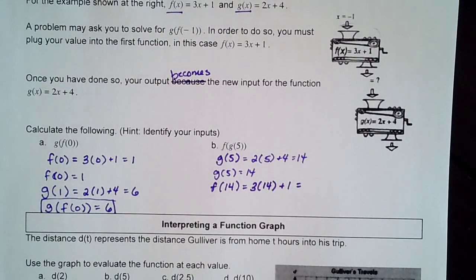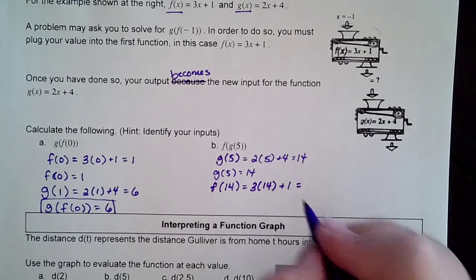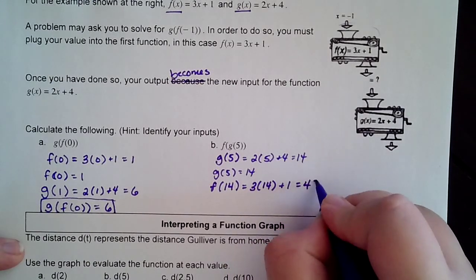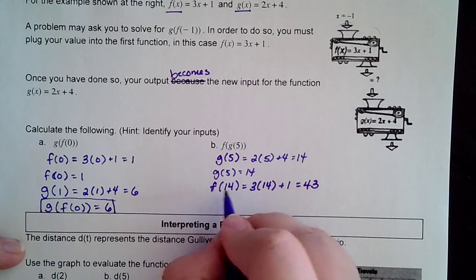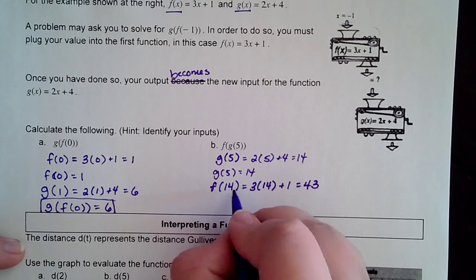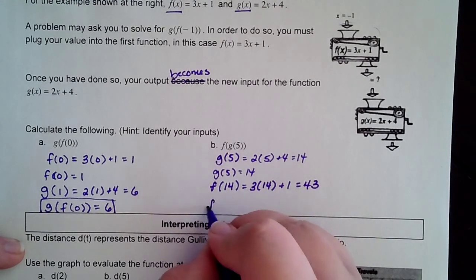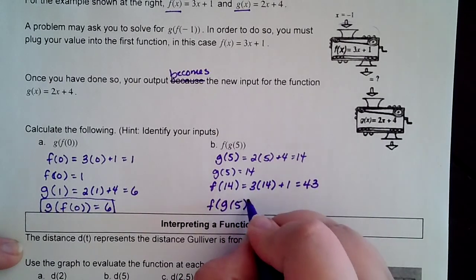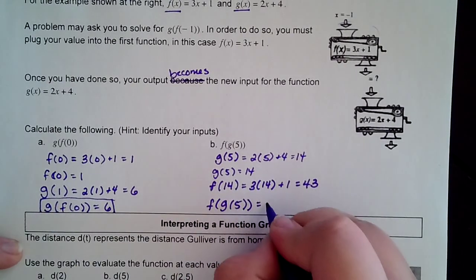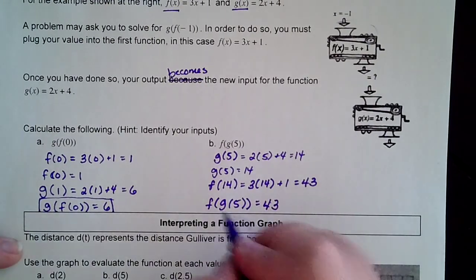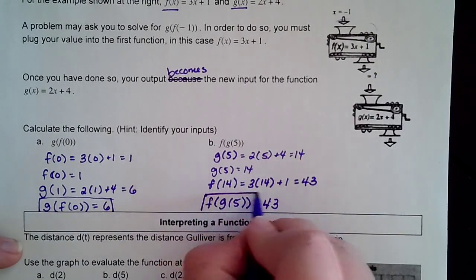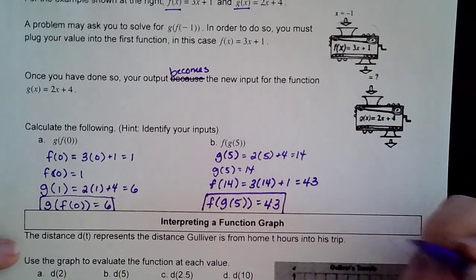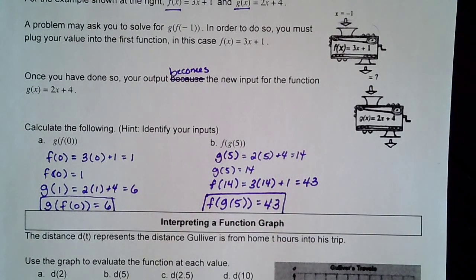And then solve. 14 times 3 is going to be 42. 42 plus 1 is 43. So f of 14 is 43, but again, that's not where I started. I started with the function f of g of 5, and my final answer is 43. So I just did that function machine 2 times using that output.